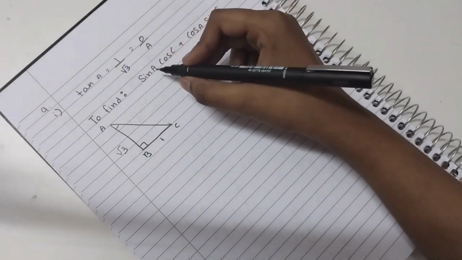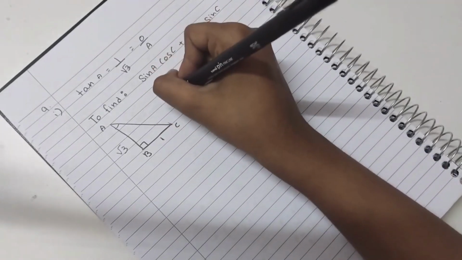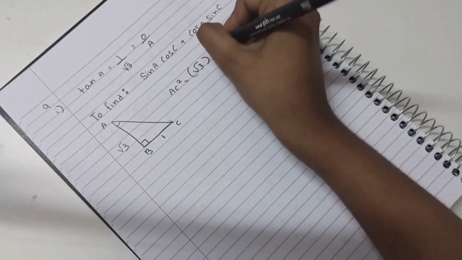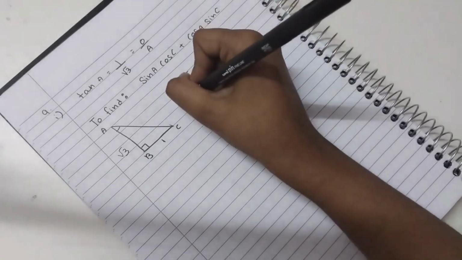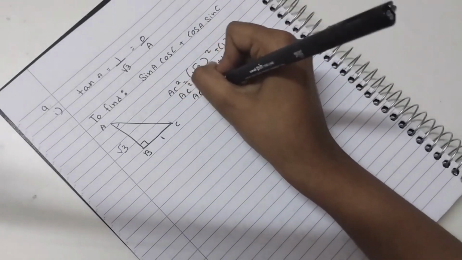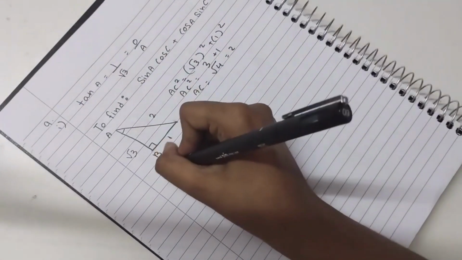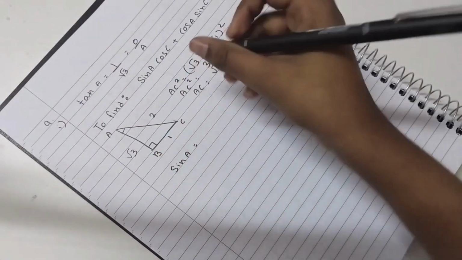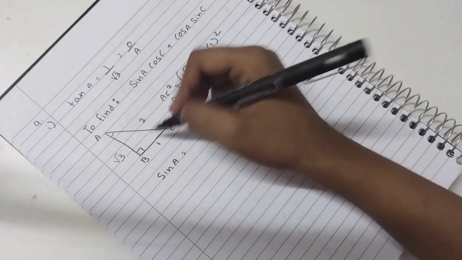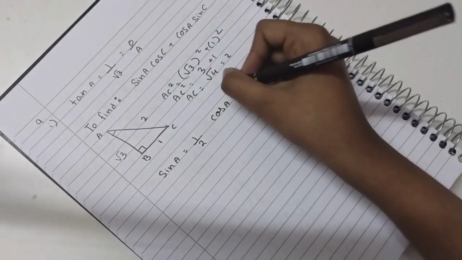In order to find the value of sin A and cos A, we need to find the value of AC. So we know that AC squared is equal to root 3 squared plus 1 squared. And AC squared is equal to 3 plus 1. So AC is equal to root 4, which is equal to 2. So now we need to find the value of sin A. So sin A is opposite over hypotenuse. The opposite side to angle A is 1 and the hypotenuse is 2. And cos A. So cos A is adjacent over hypotenuse.